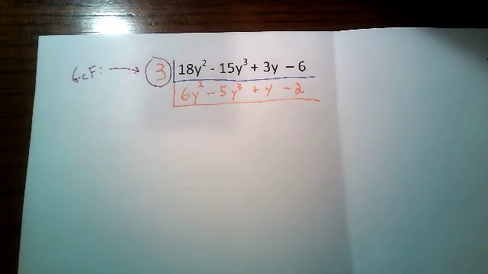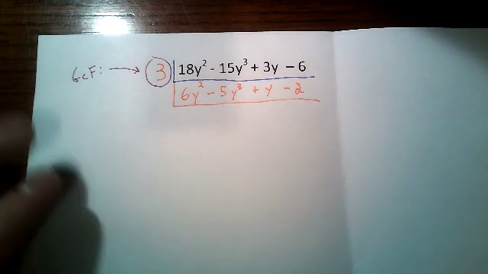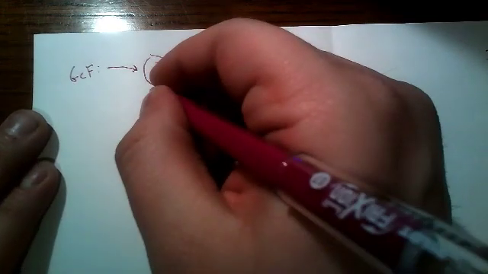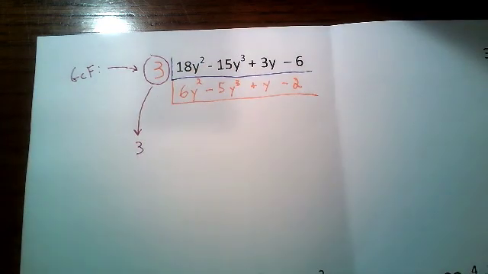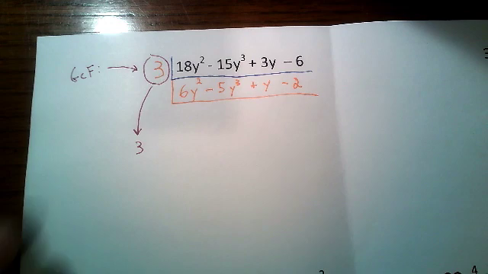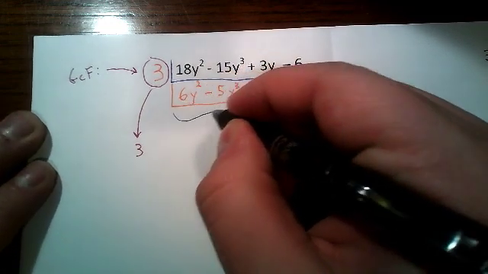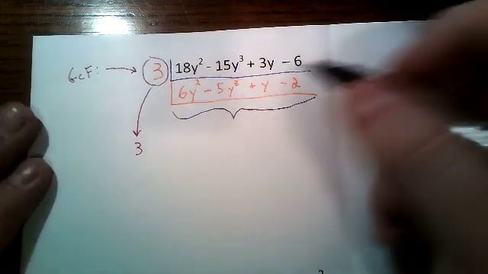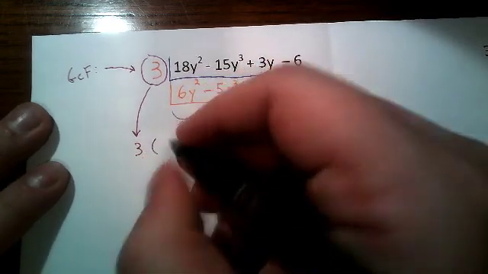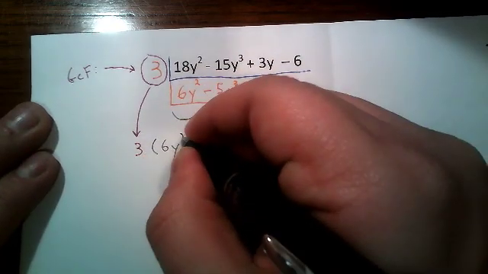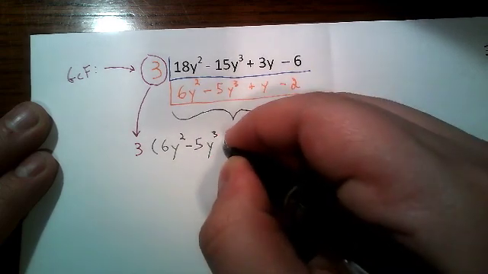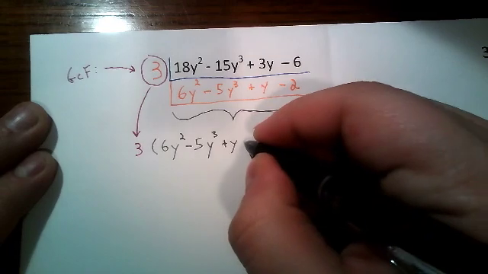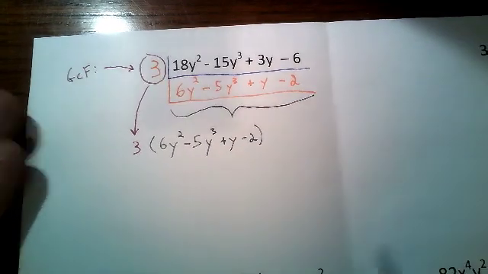Okay. And then to write my solution, I put the greatest common factor on the outside, which is 3. And on the inside, it's whatever is left over after I take out all my greatest common factors. So in this case, that's 6y squared minus 5y cubed plus y minus 2. And there's my solution.